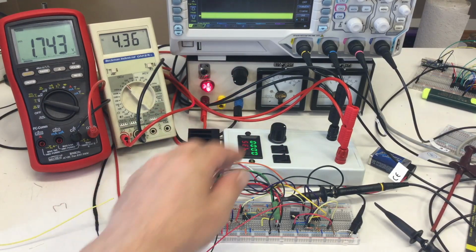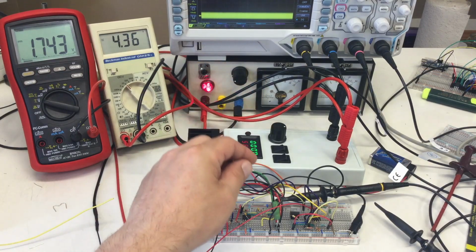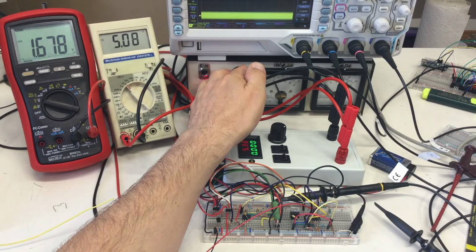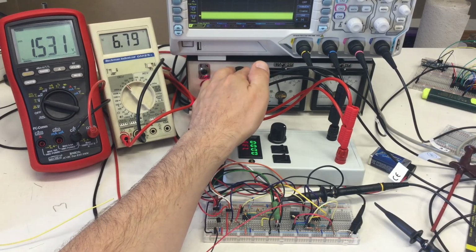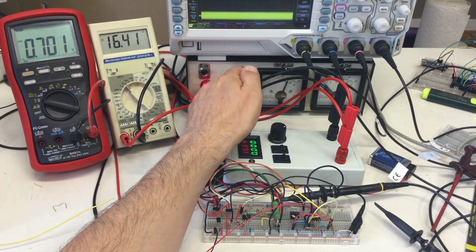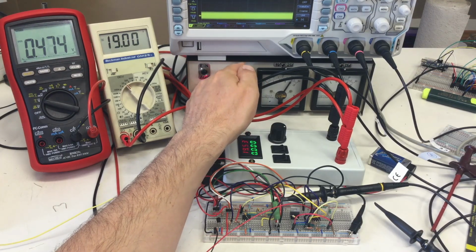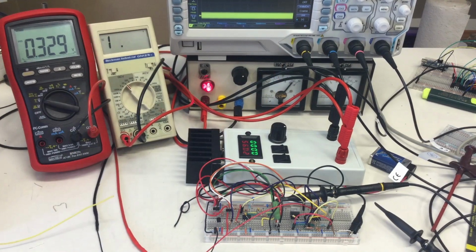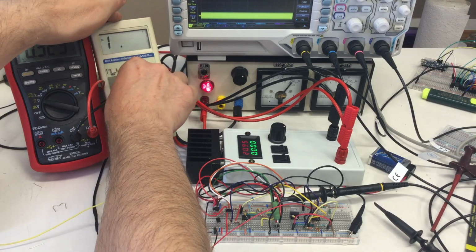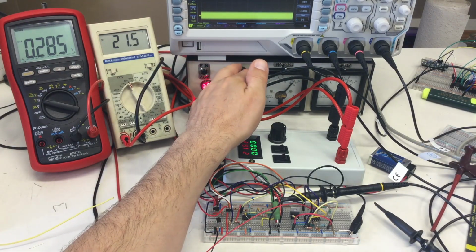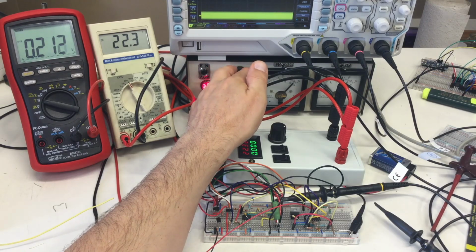Sorry, it should actually be okay. Let's go up to 23 volts. And I need to change the range here on the cheap meter. 23 volts.